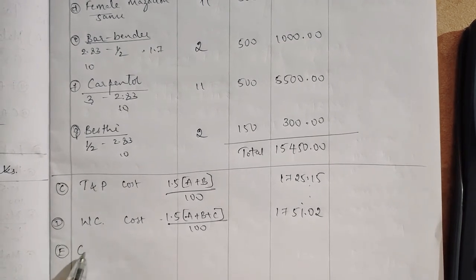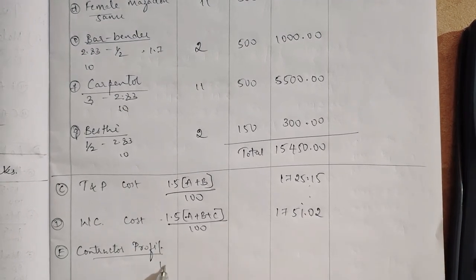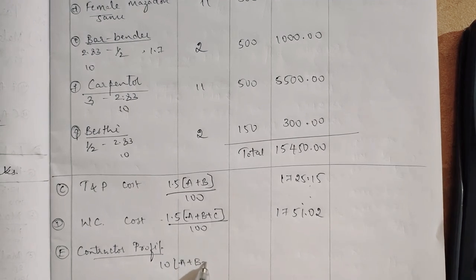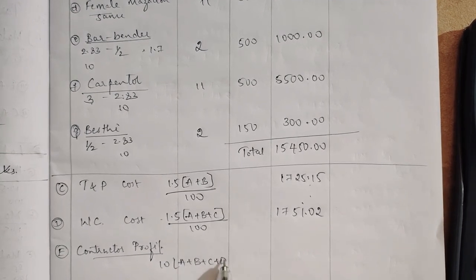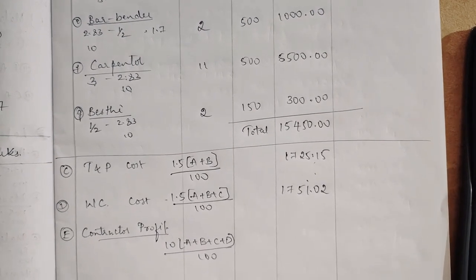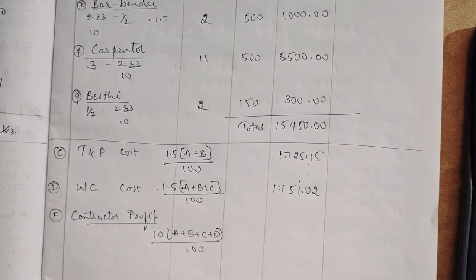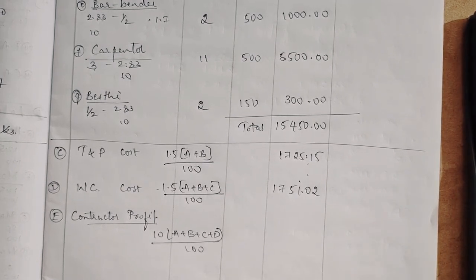Then contractor's profit. So 10% of A plus B plus C plus D divided by 100, it will be 1751.02 plus 1725.15 plus 15450 plus 99560 into 10 divided by 100.